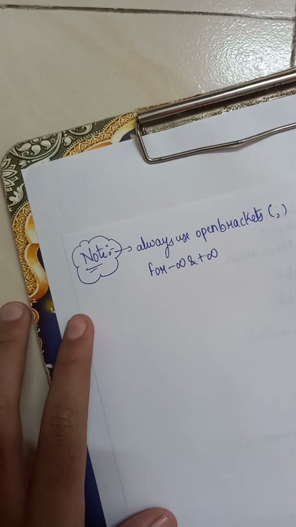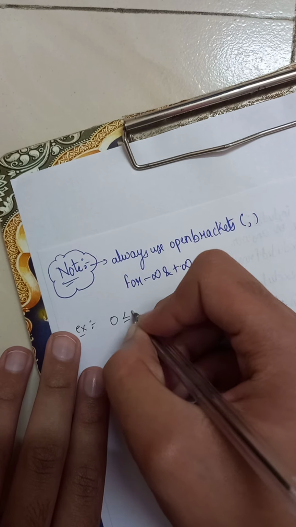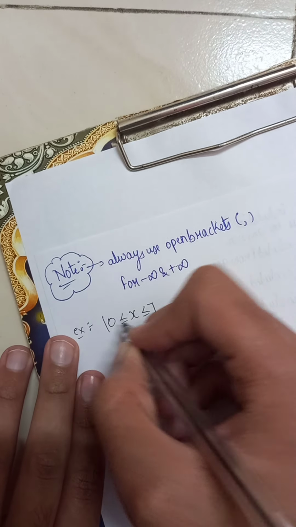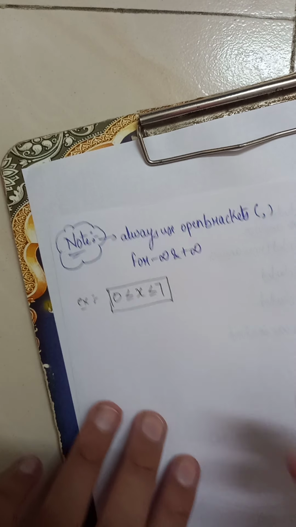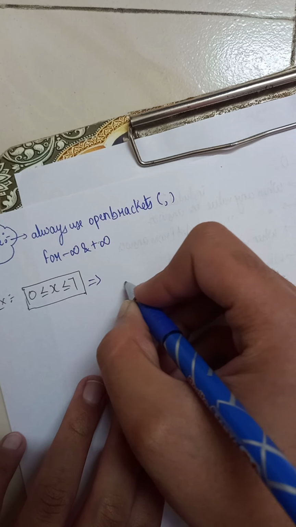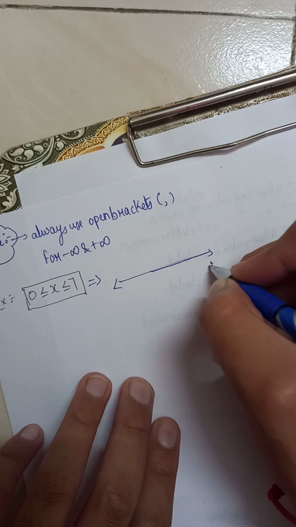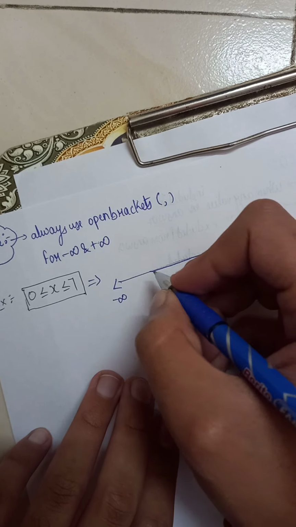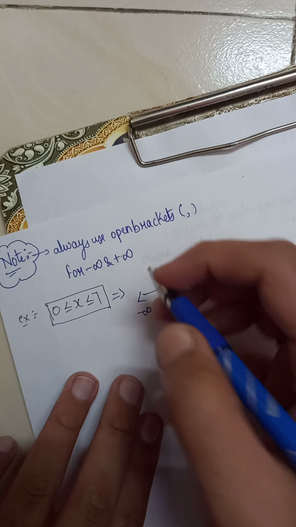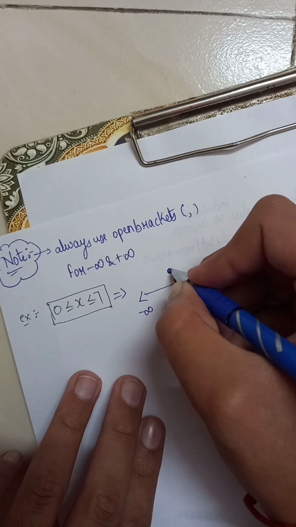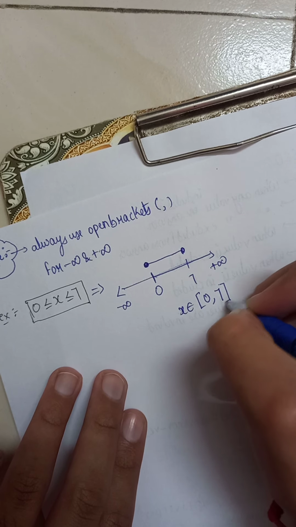Let's do another example. Suppose it's given like this: 0 is less than or equal to x is less than or equal to 7. What will be the solution? Draw a number line, plus infinity and minus infinity, but we don't need the infinity in this case. Mark 0 and 7. Check the question: is there an equality symbol here? Yes, so dark circle on both sides, which means x belongs to closed brackets 0 comma 7.